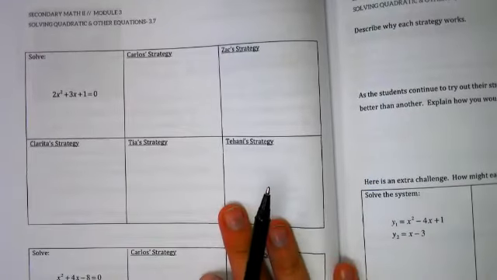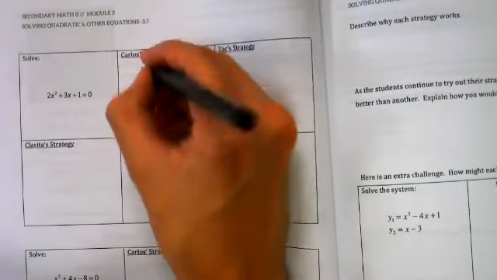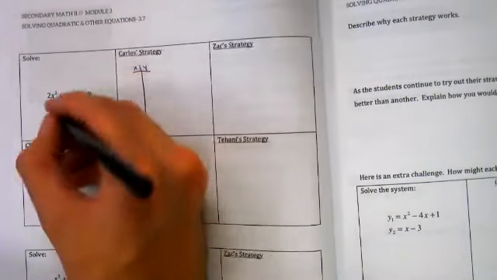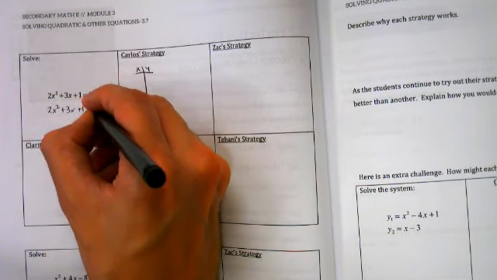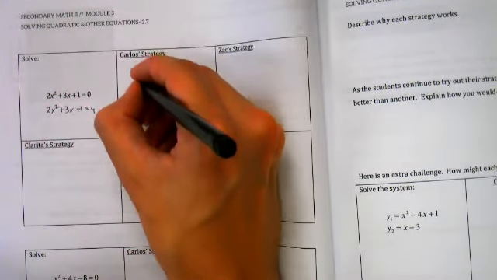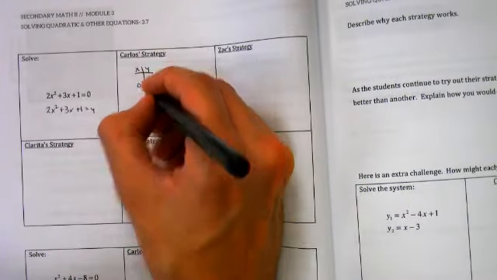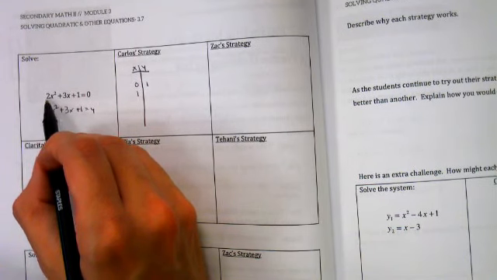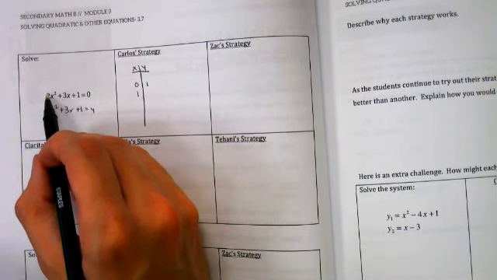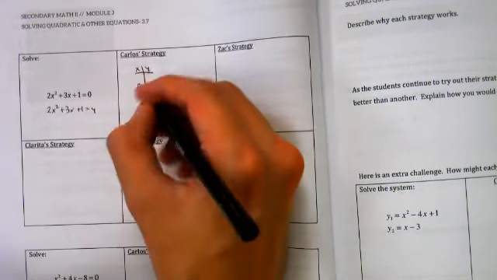Okay. Carlos is going to use his strategy of writing a table. And we're looking at 2x squared plus 3x plus 1 equals y. So Carlos probably is going to start with 0. And if he plugs in 0, he's going to get 1. Then he's going to plug in 1. And when he plugs in 1, he's going to get 2 times 1 squared is 2, plus 3 is 5, plus 1 is 6.